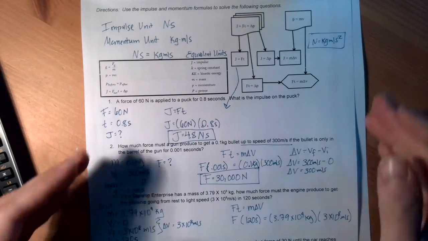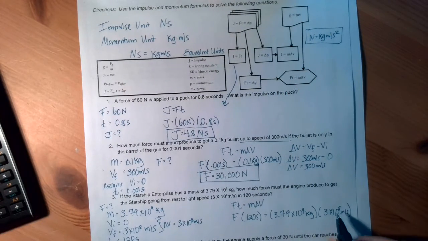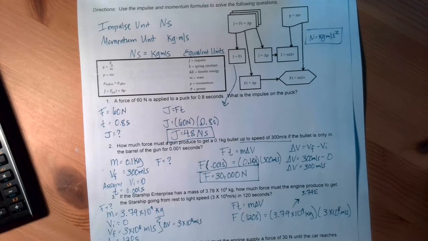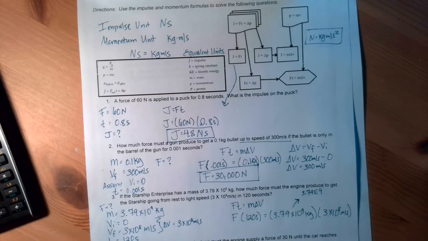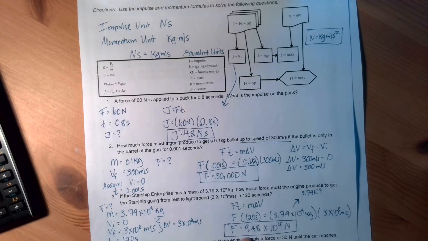I just want to remind you that you can use that sweet EE button on your calculator, remember? So if I'm putting this into my calculator, I'm going to literally type in 3.79, that EE button, 9. That's how I'm going to put that number in. Okay, pause while I do some. Okay, so the answer was 9.48 times 10 to the 15 newtons. Yes, this is a giant force.